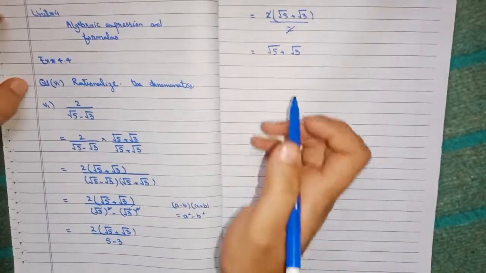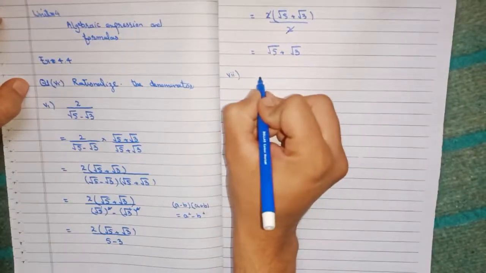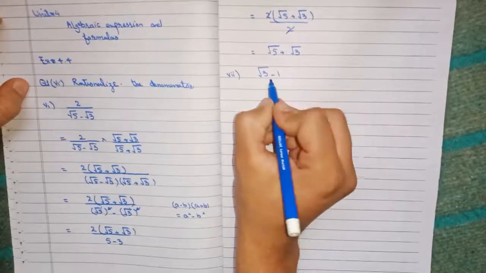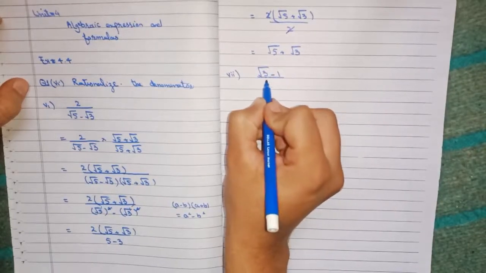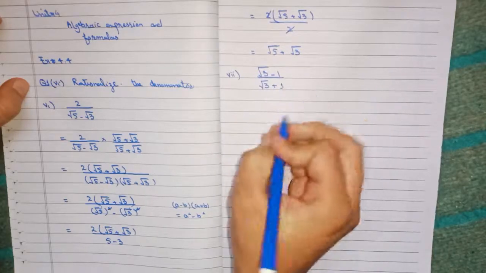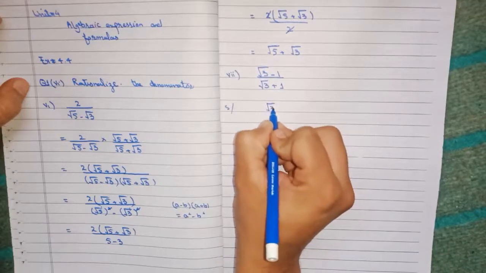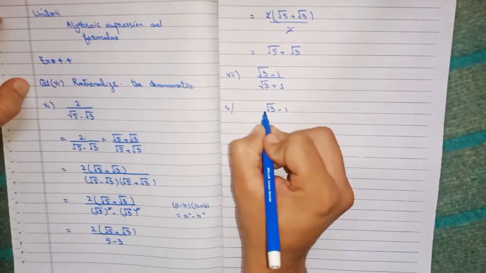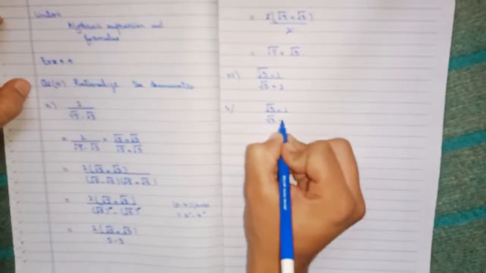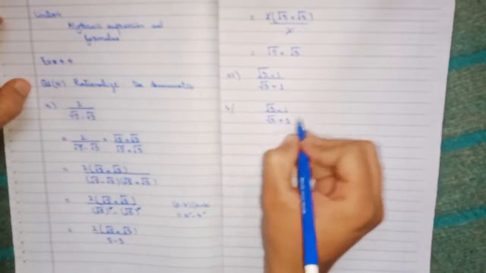Now the 7th part. The given expression is square root of 3 minus 1 over square root of 3 plus 1. To rationalize this, the conjugate of square root 3 plus 1 is square root 3 minus 1.